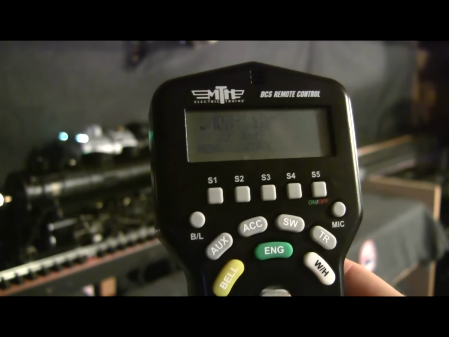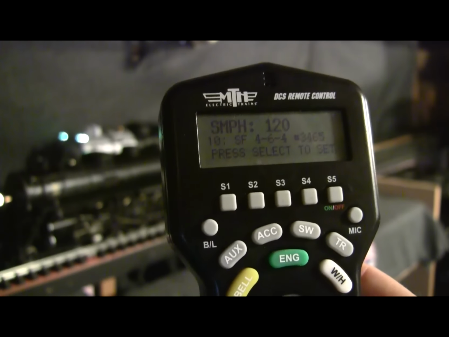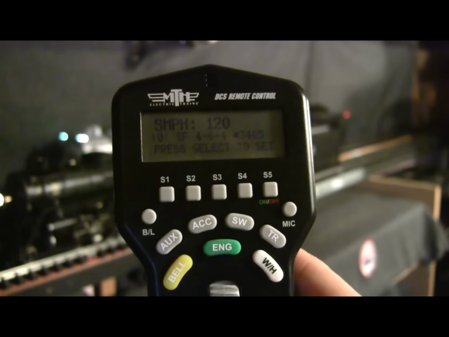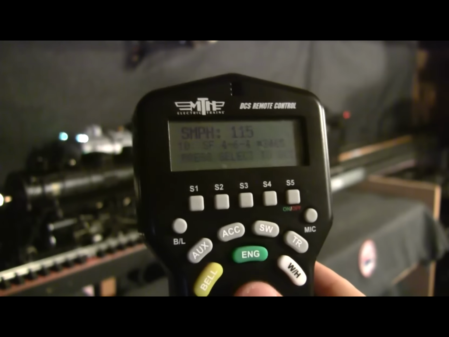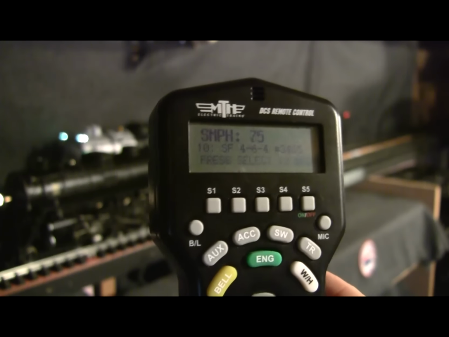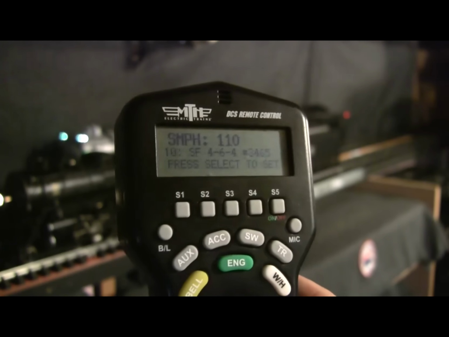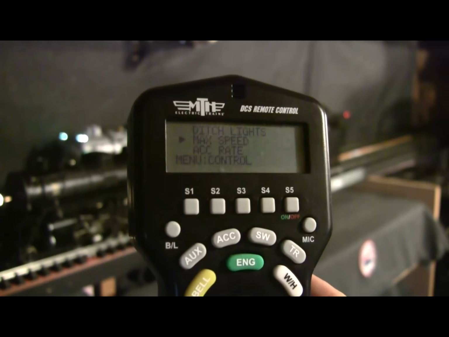Maximum speed. This allows you to set the maximum speed of an engine. So if you're at a train show, or if you've got children that are wanting to play with the trains and you don't want it to go very fast, you can set the top speed of the engine down to a speed where you're comfortable that the engine's not going to fly off the track or they're going to do some sort of damage.